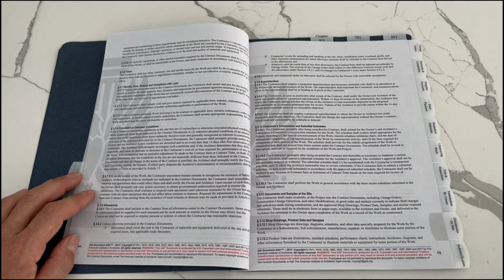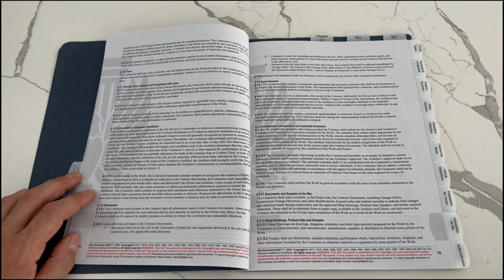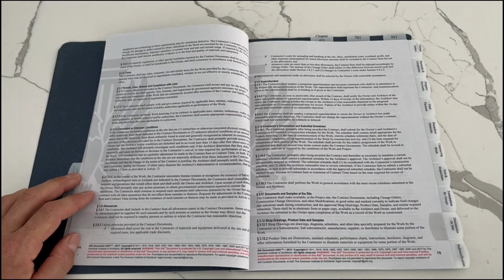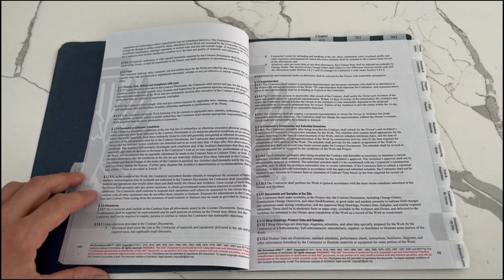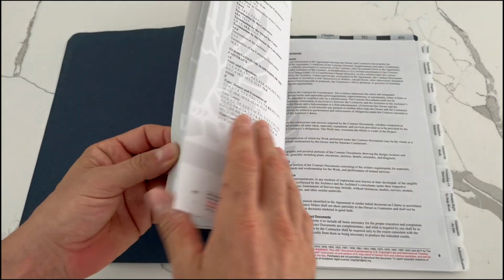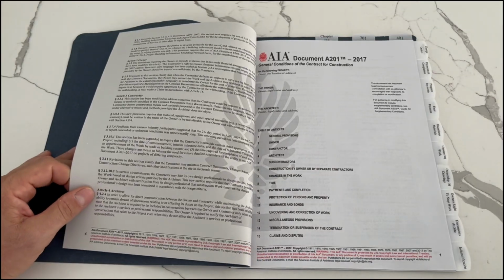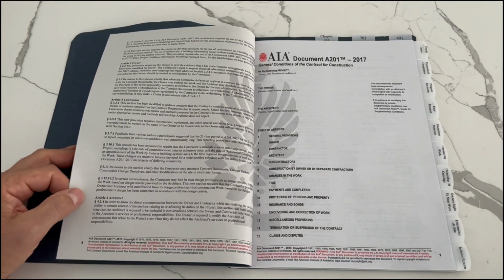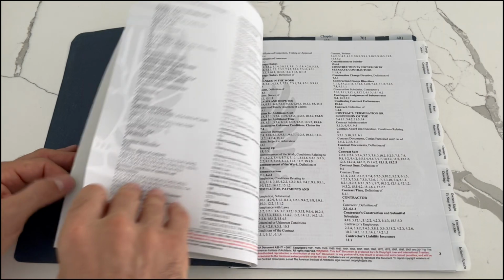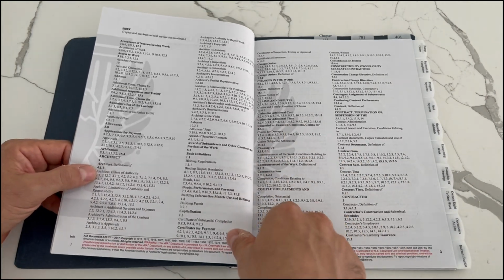So I'll read the question again. According to AIA document A201, the blank is to furnish the site survey. Me personally, when I read that question, the key terminology that I hear is site and survey. You go back to the table of contents. If you don't see the words site or survey, you probably won't in the table of articles. The next thing you do is you start looking for it in the index.